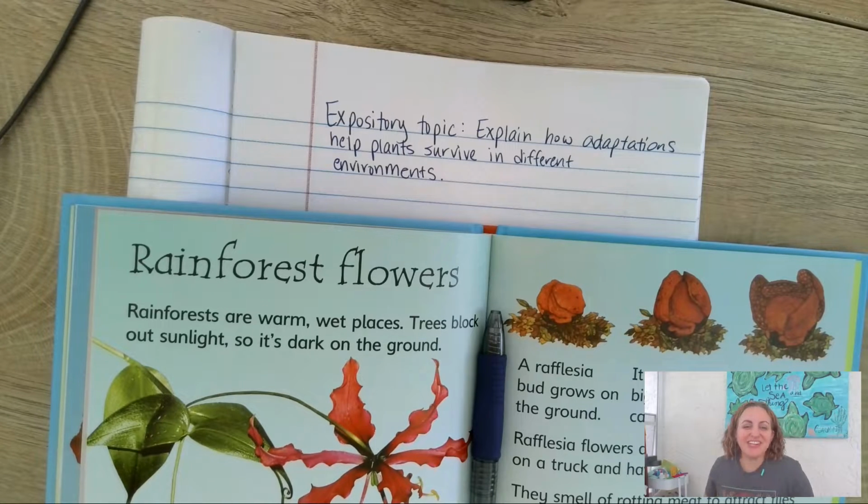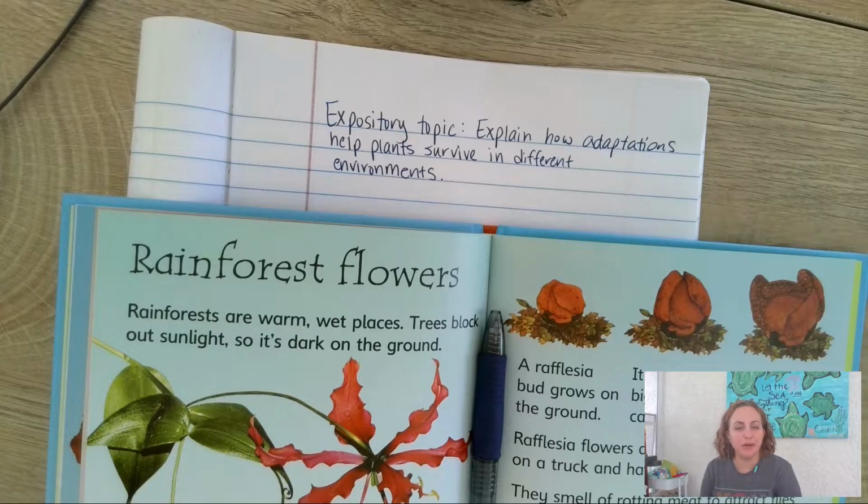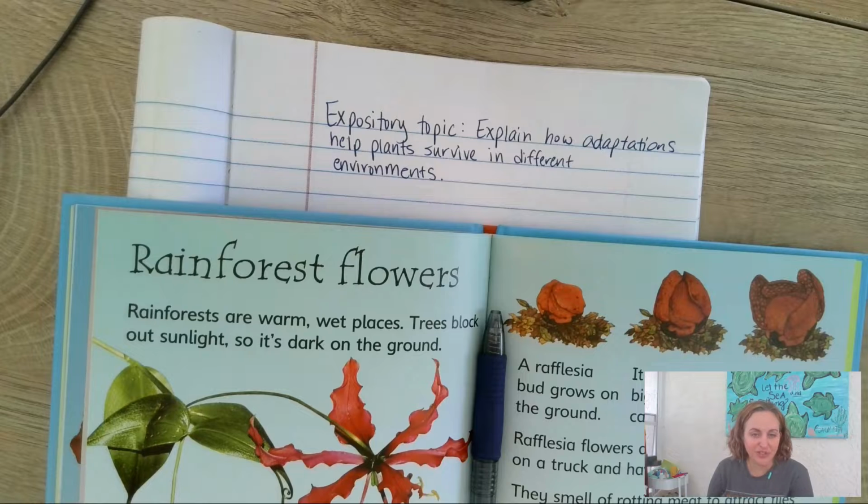Hey there, fourth graders, it's Mrs. Long, and I want to talk to you about expository writing. So you are working on an expository essay in your lessons, and today what I really want to do is show you the process of planning out and starting your expository writing.